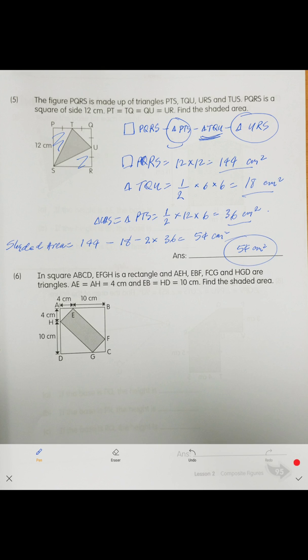The shaded area will be the area of the whole rectangle minus these 4 small pieces, right? We need to consider that this piece and this piece are identical, and this piece and this piece are also the same, right? So let's find the area of the square ABCD.